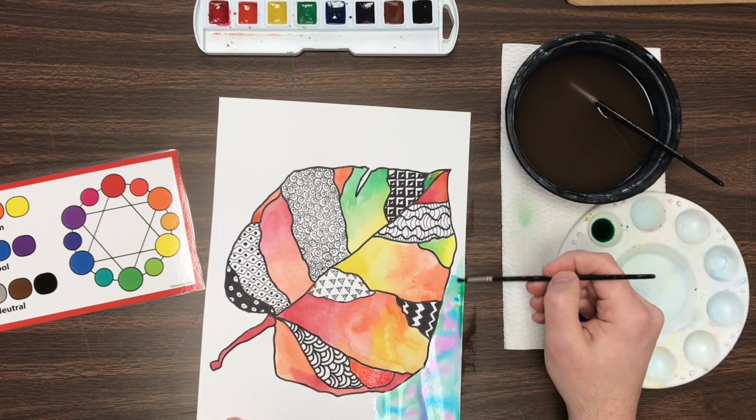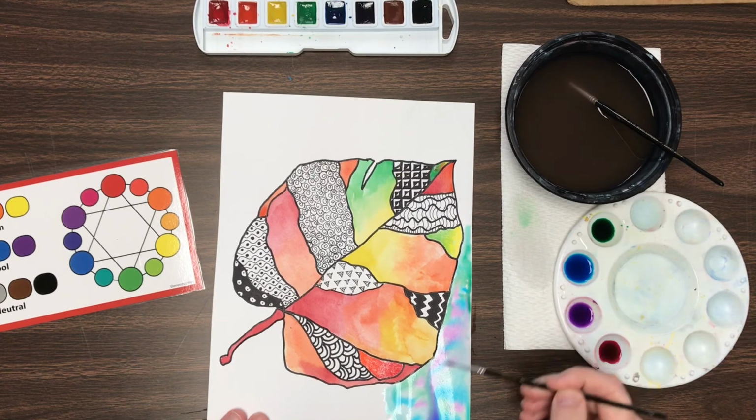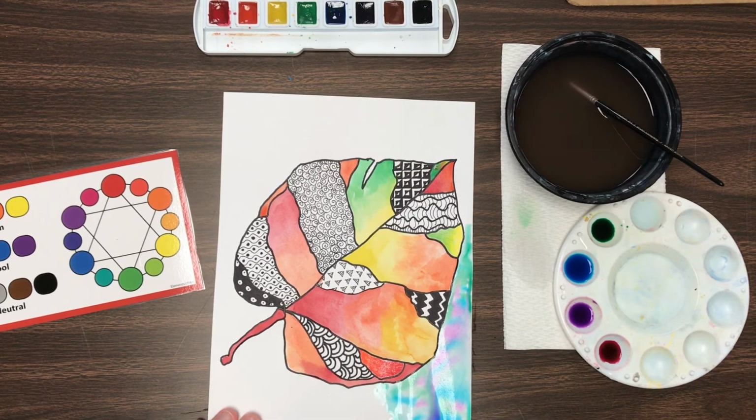and pop. And if you want, if you're using water, you can blend color out and make it lighter, or you can just go back in and add more paint to saturate and make the color brighter. So that's what we're going to be doing today.